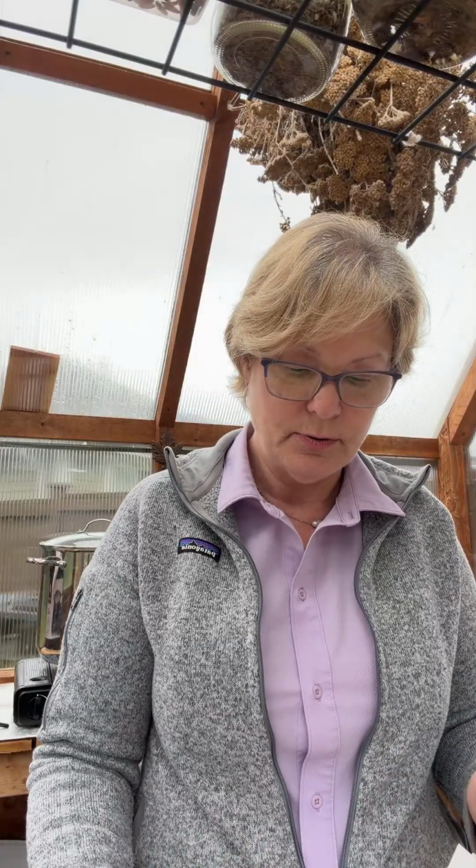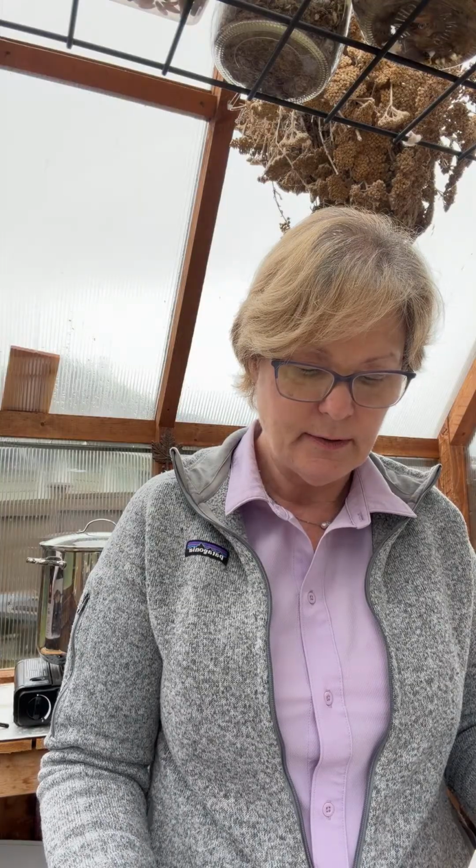You could get into multiples of 12, and then you have to do a little bit of tweaking, but that's a little bit more advanced. So we're going to do multiples of 2. Now I'm going to show you, let's see if I can find one here.